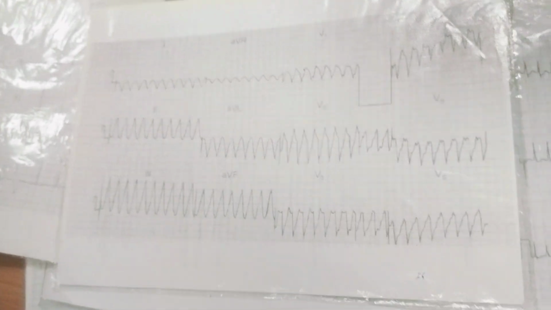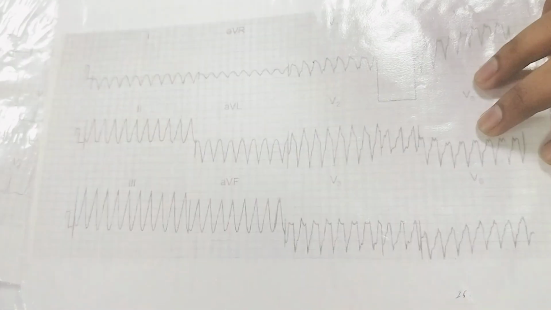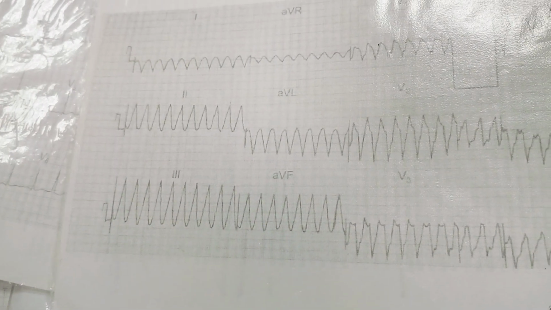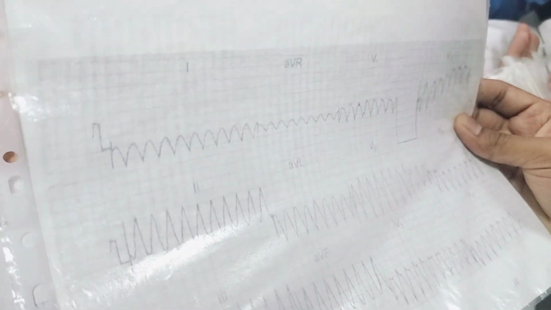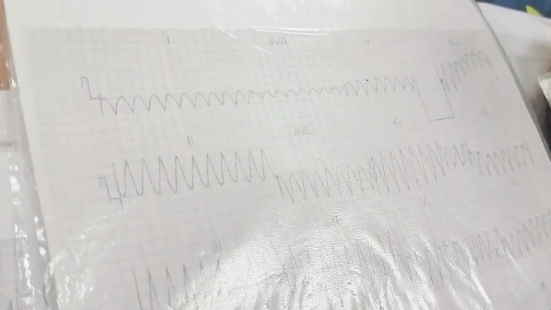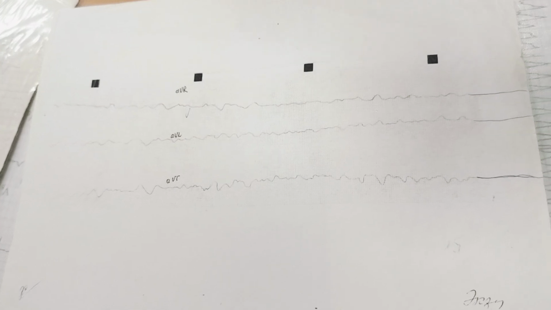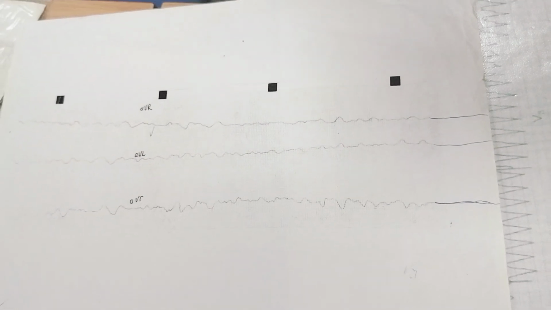Tachycardia with wide deformed QRS complexes. Ventricular tachycardia. Why is it not fibrillation? Fibrillation is irregular. We can conclude it as a flutter or tachycardia, but clinically they are similar. This one is fibrillation. These complexes are regular. These complexes are irregular and different everywhere. There are no complexes here, and visible complexes here. This is fibrillation. This is tachycardia.